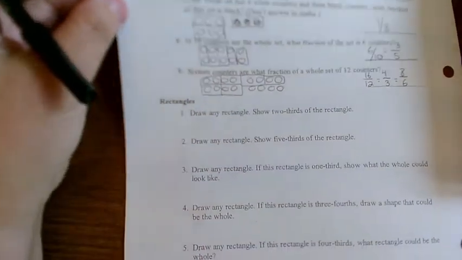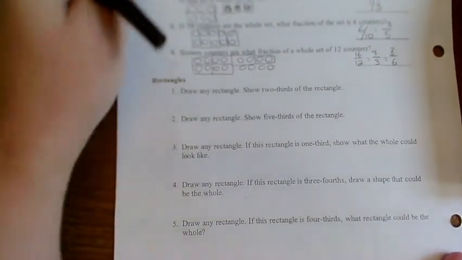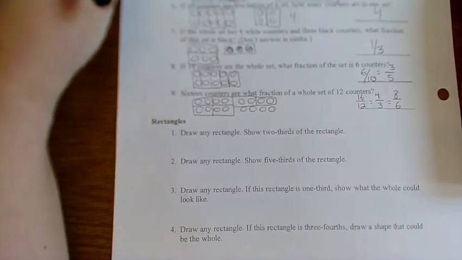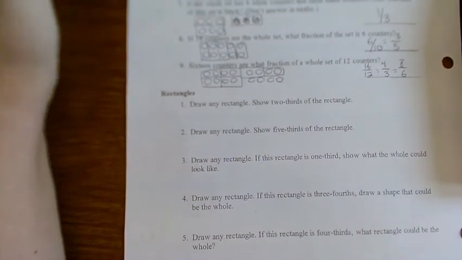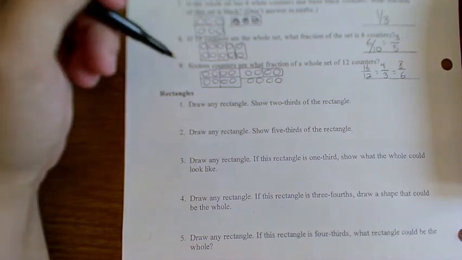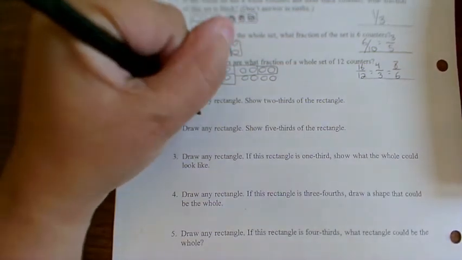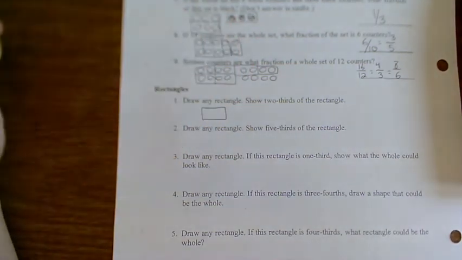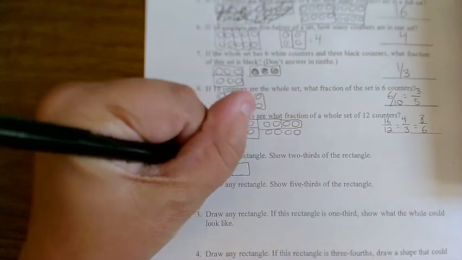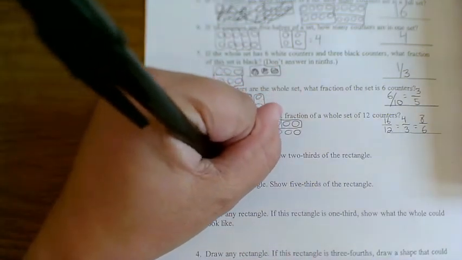So then finally, drawing rectangles. We've done that in our previous activity that I just went over in the last video. So again, you can feel free to try these before you watch the rest of this video, but if not, that's all right. Number 1 says draw a rectangle, and then show 2/3 of the rectangle. So that means the whole would be 3 equal parts, and then you have 2 of them.